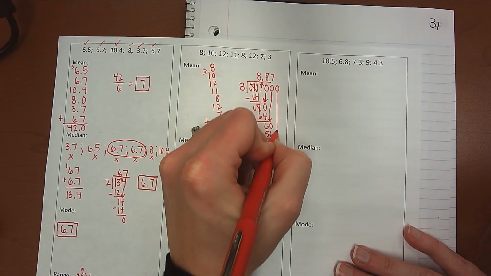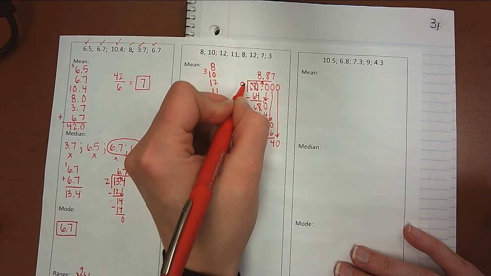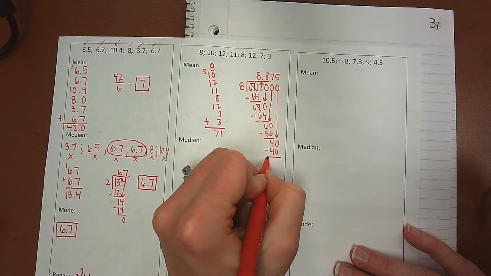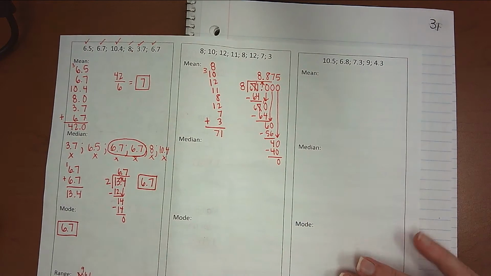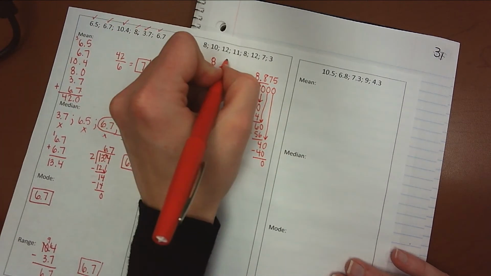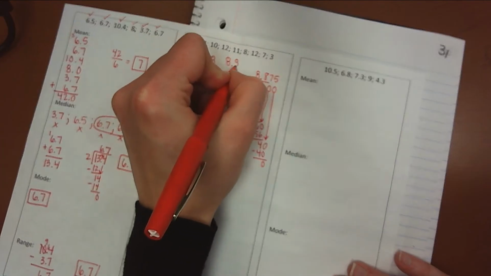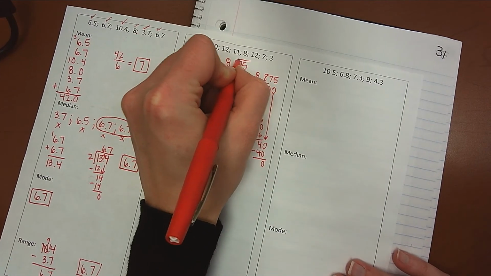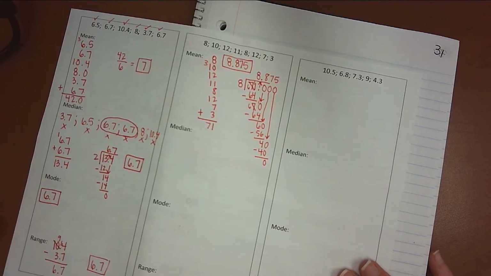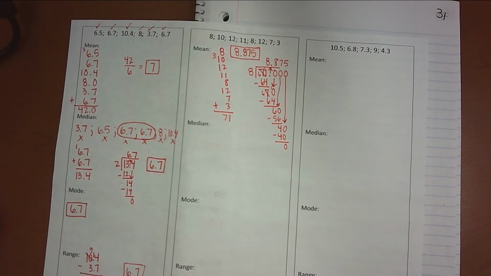I'm going to have to add another 0 to bring down. And 8 goes into 40 5 times. 5 times 8 is 40. When I subtract, I get 0. So I finally have found my mean. My mean of these 8 numbers is 8 and 875 thousandths. That's my mean. I added up all my numbers and then divided by how many there were.